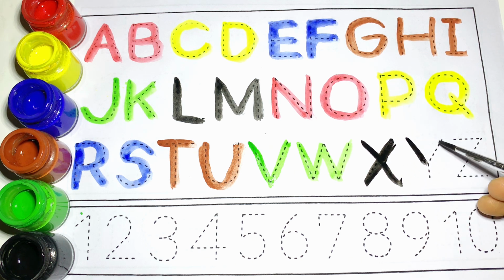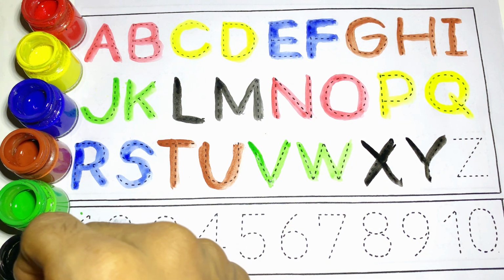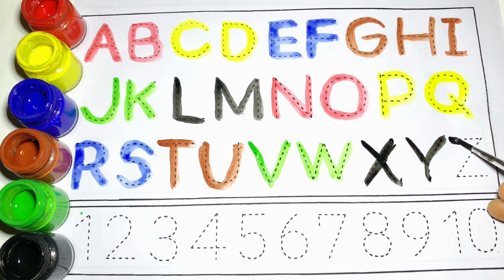Y. Y for yak. Tell words of Y. Kids, again use black color and draw Z. Z for zebra, Z for zoo. Tell words of Z.